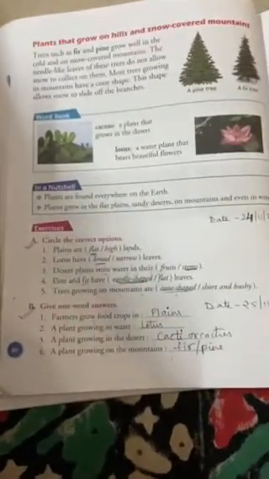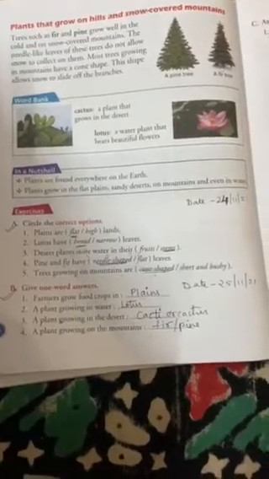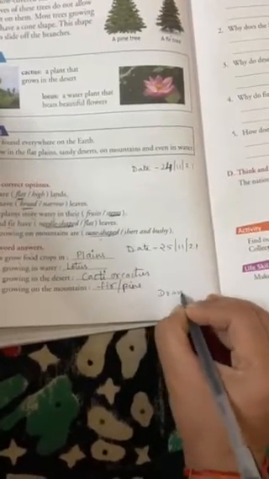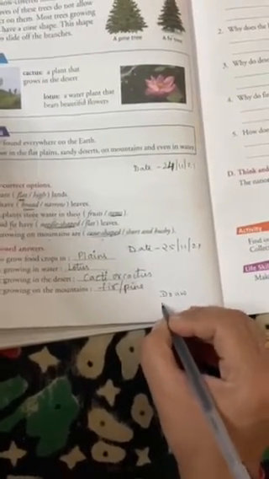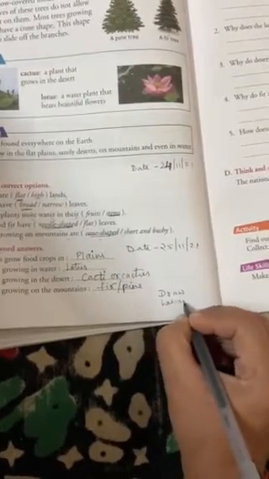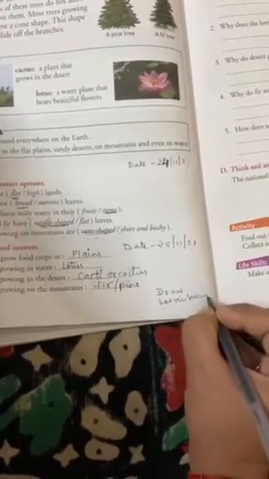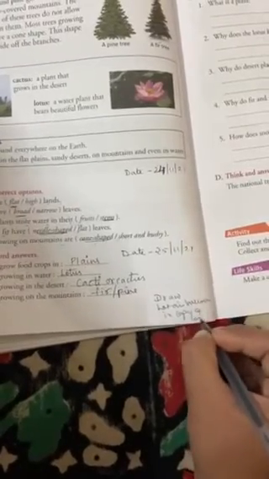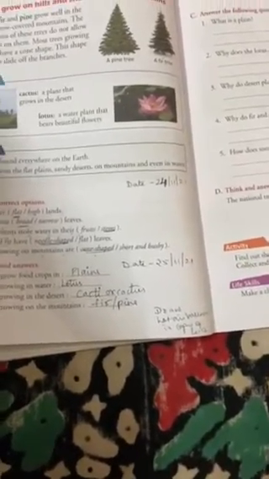These were the two exercises that I have done. You just do it in your book only. Now your homework: you have to draw a hot air balloon in your copy of lesson 12. You have to do this in your copy.